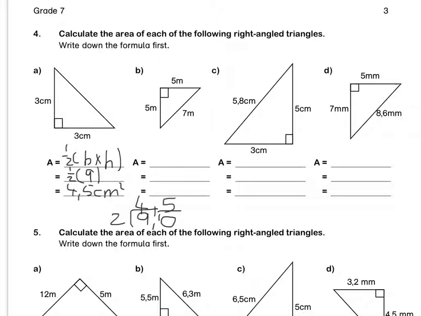Let's do C together. The formula is half base times height. Then, very importantly, we find our right angle. This is my base, that is my height. We are not going to use that measurement. So we have half. 3 times 5 is 15. And a half of 15 is 7,5 centimeters squared. If you don't know that intuitively, use a calculation like that to work out 7,5. Press pause to complete question 4 by yourself.